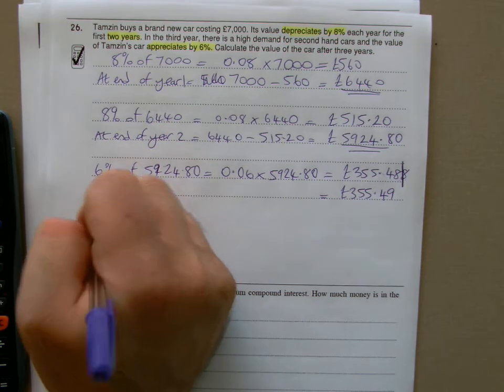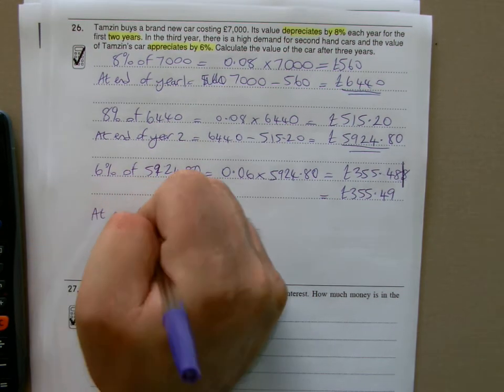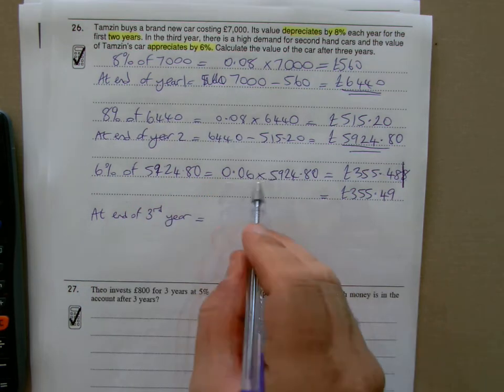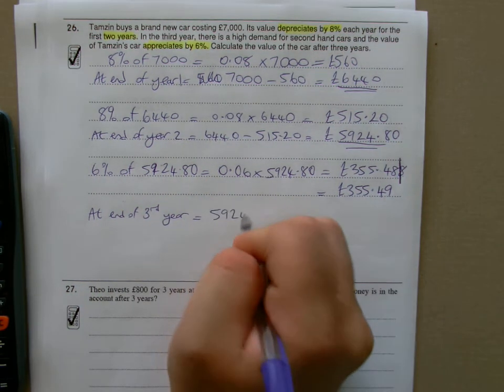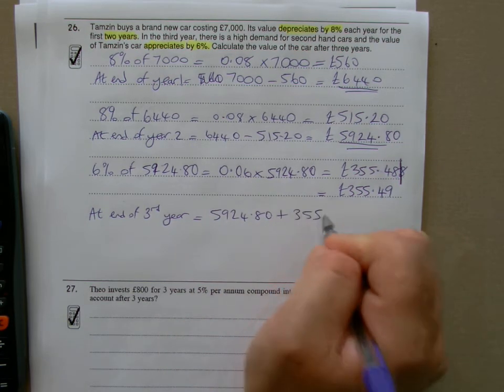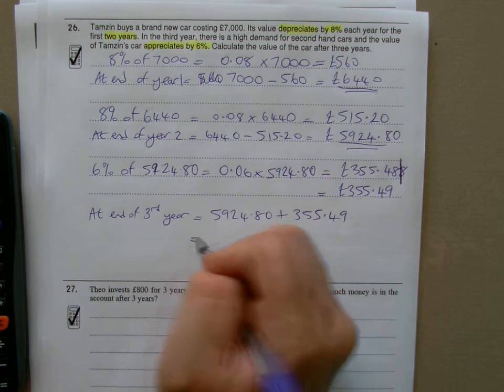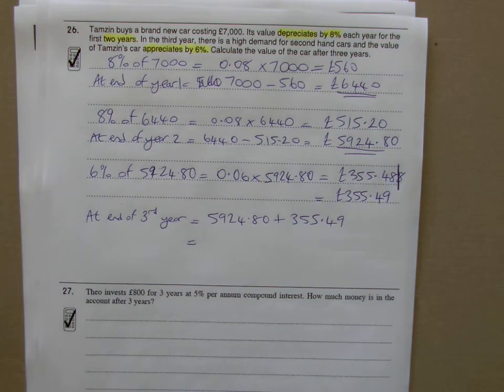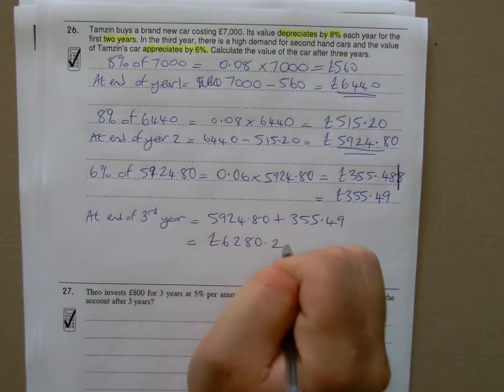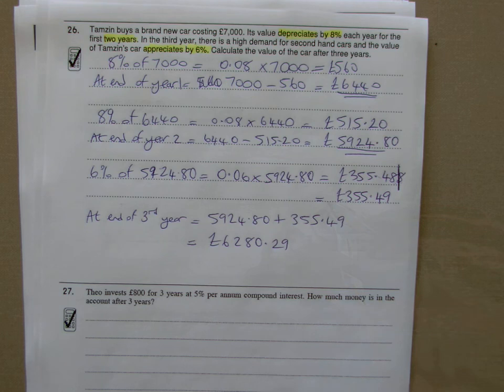Now also then go back to the question, and bearing in mind that it says appreciates, so at the end of the 3rd year, we started off with this value 5924.80, then we need to add on, it appreciates, it's gone up in value because second-hand cars are becoming more popular. So I just need to add those 2 values together and I get the value at the end of the 3 years. So that comes to £6,280.29.